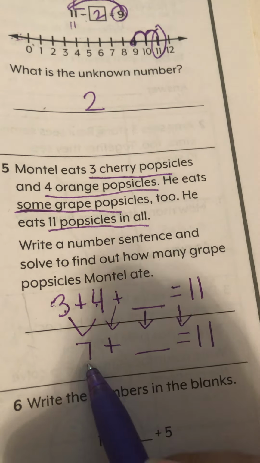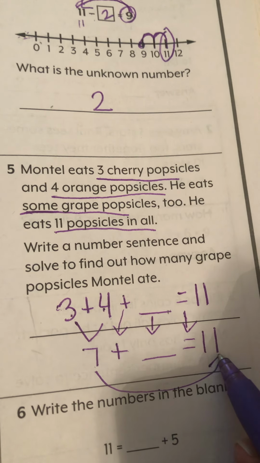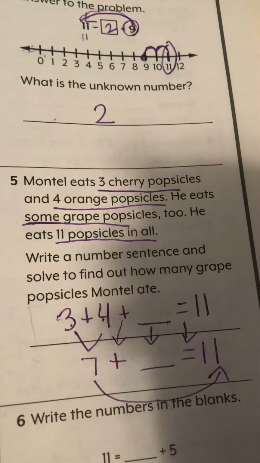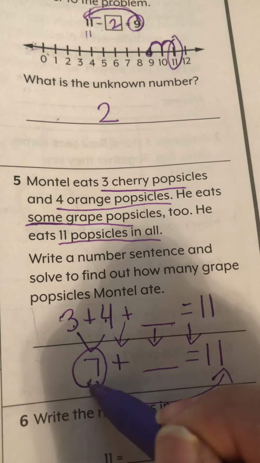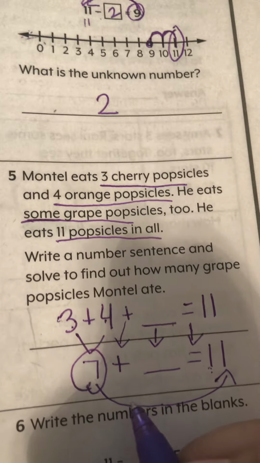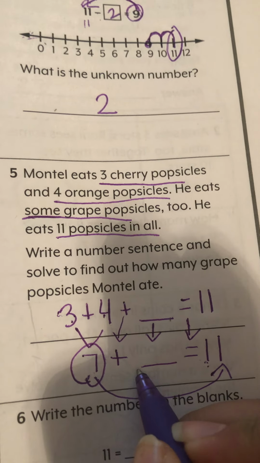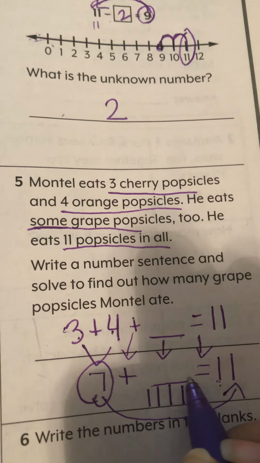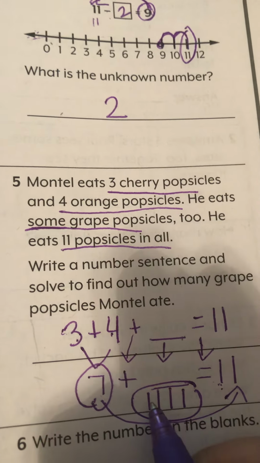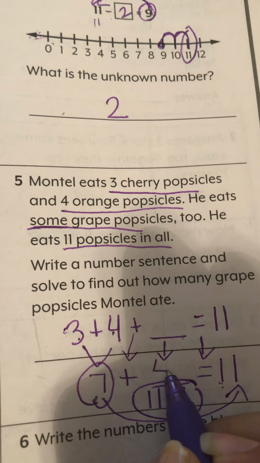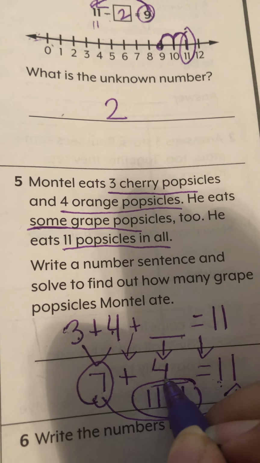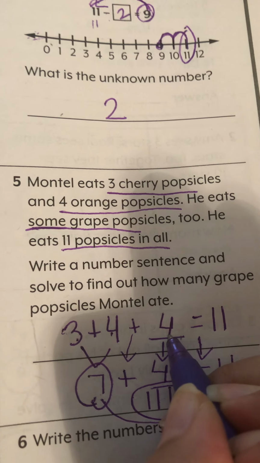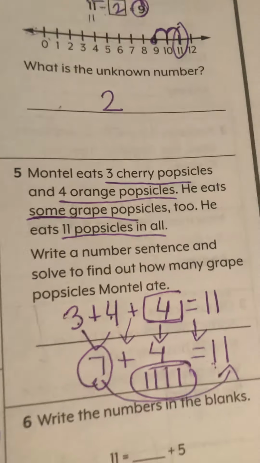So I need to go from 7 to 11. So 7 in my head, and I'm going to count up until I get to 11. So here I go. 7, 8, 9, 10, 11. And that's your answer. 1, 2, 3, 4. So now I know that he ate 4 grape popsicles.